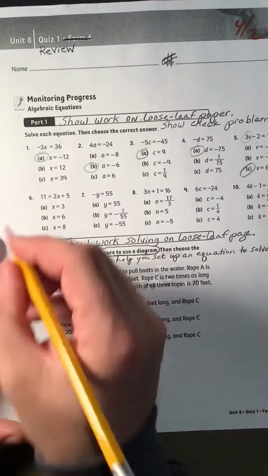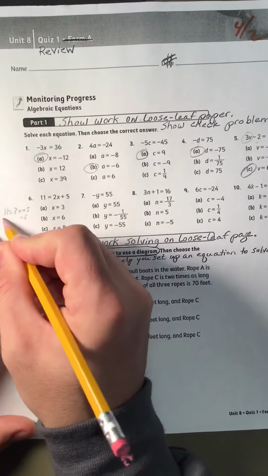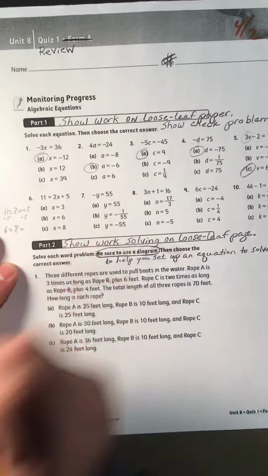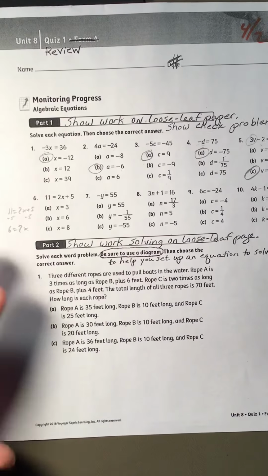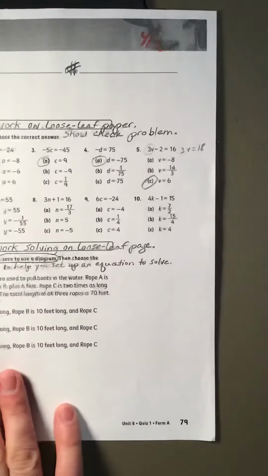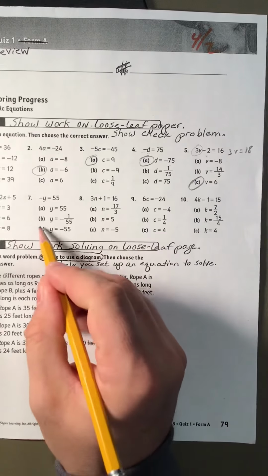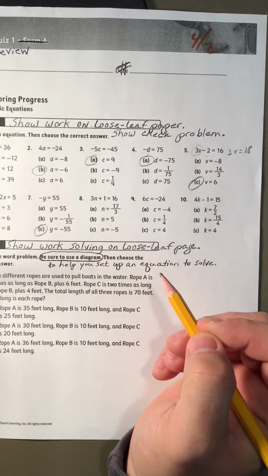Same thing with number 6. 11 equals 2x plus 5. You subtract 5 from both sides, and you get 6 equals 2 times something. 2 times what is 6? And that is 3. Number 7. Opposite of what is 55? That is the opposite of negative 55 is 55.